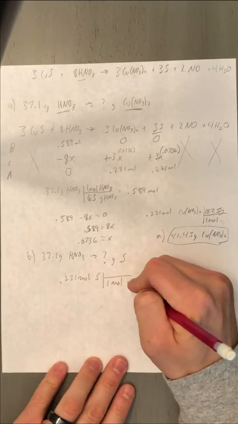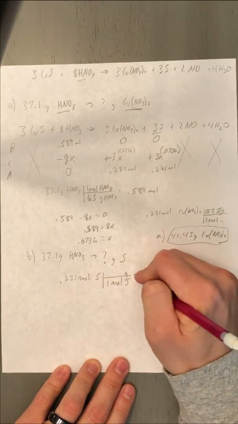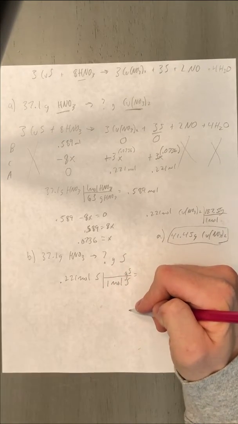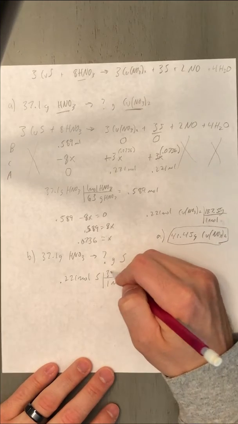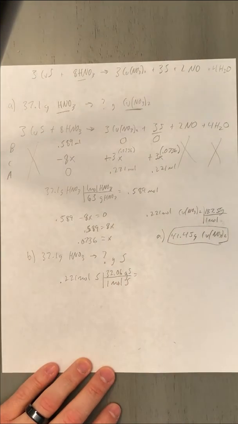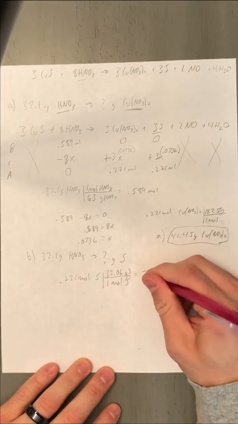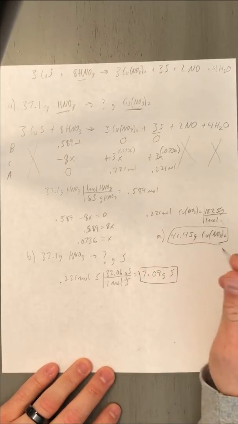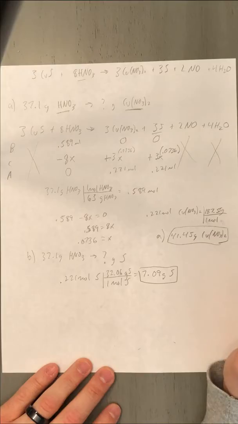And in 1 mole of sulfur, we can find the grams of sulfur. Again, you can get that from the periodic table. And when you look on the periodic table, you know the mass is 32.06. And so we're ending with 7.09 grams of sulfur. And so there, we can solve for grams of sulfur, you see right there.